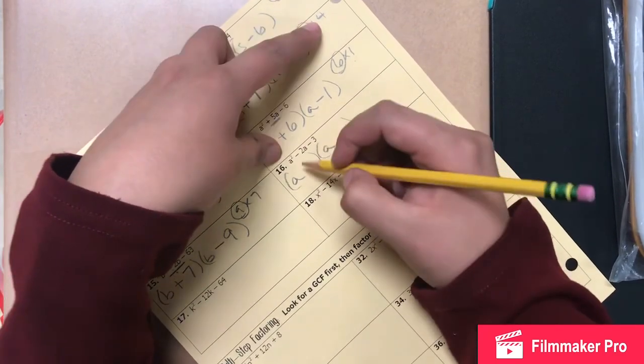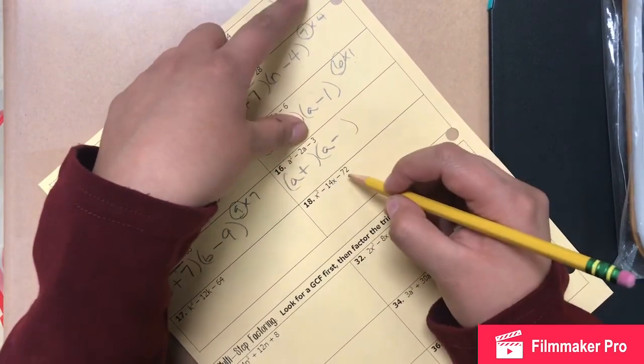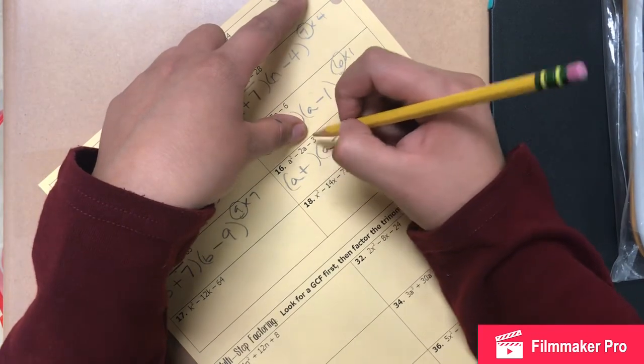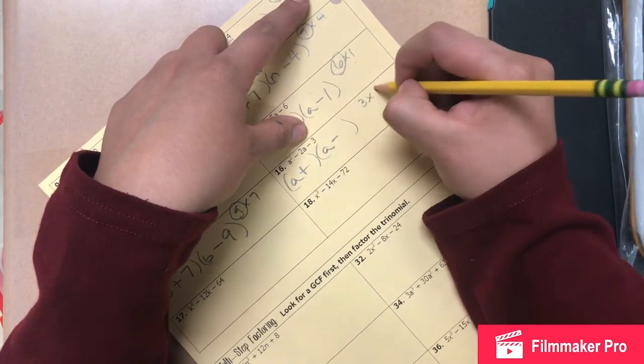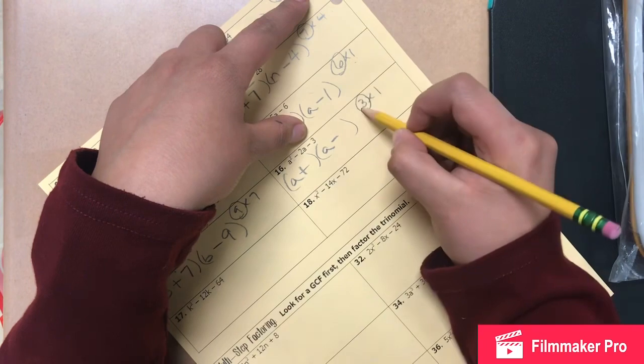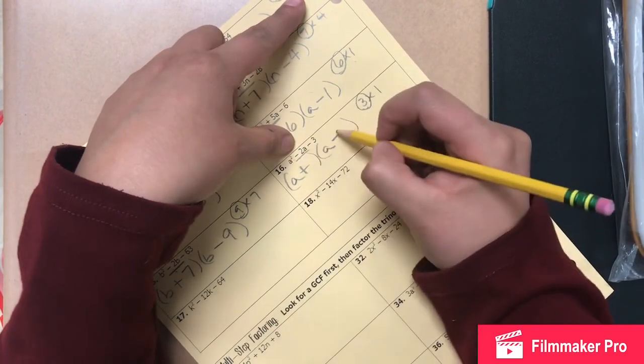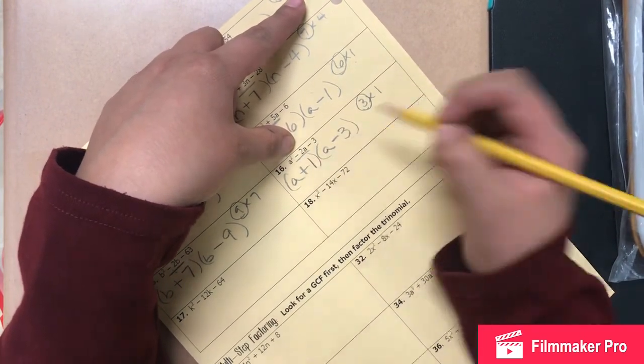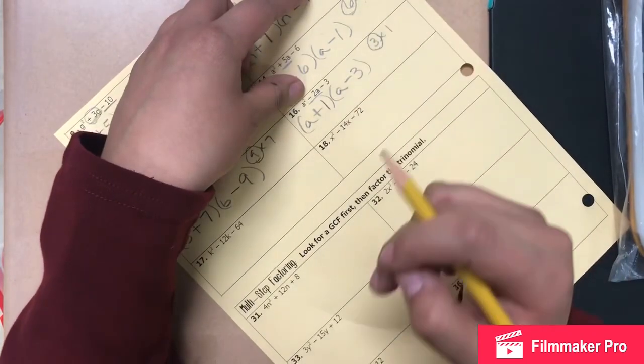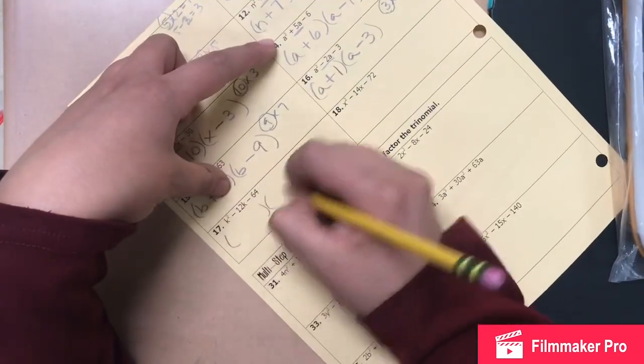Okay, so plus minus because C is negative. Multiplies to get 3 but subtracts to get 2 would be 3 times 1. 3 is bigger, and since B is negative, 3 is going to go with the negative. 1 goes with the positive this time. Okay, two more of these.